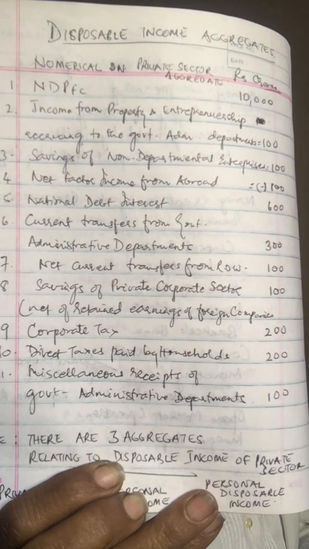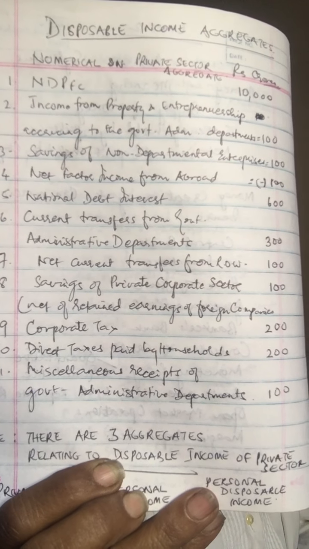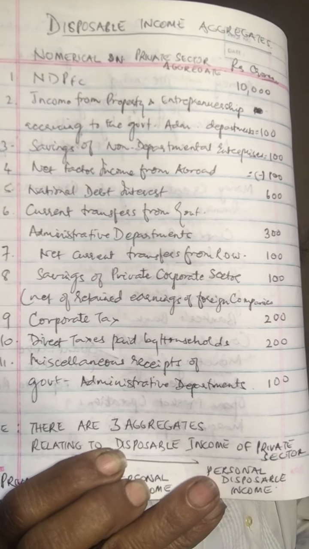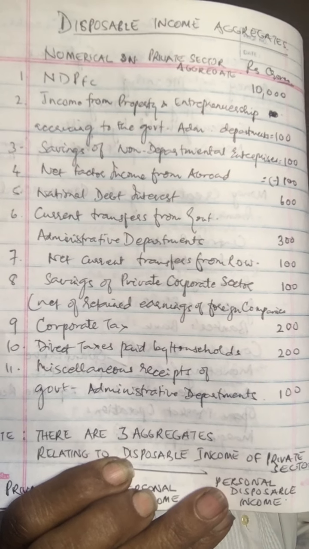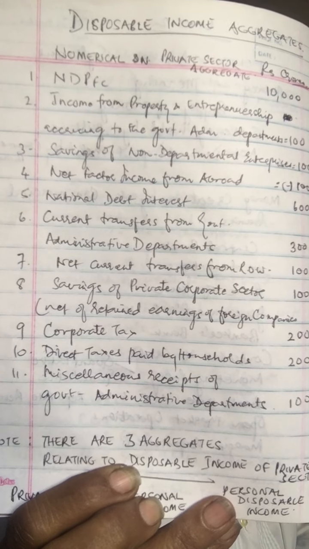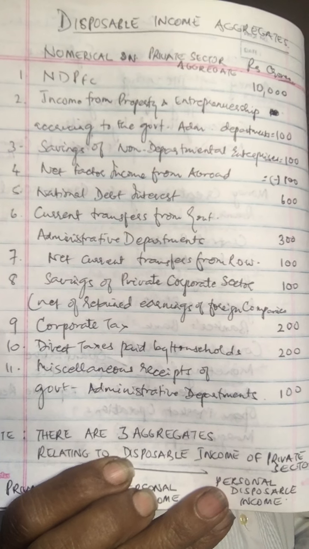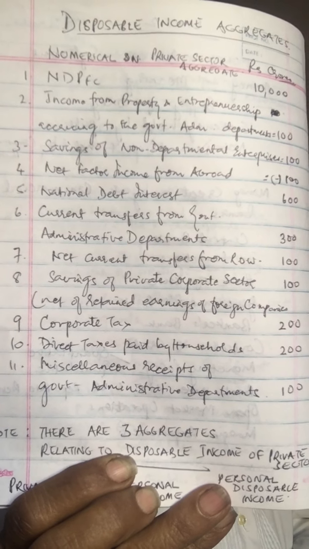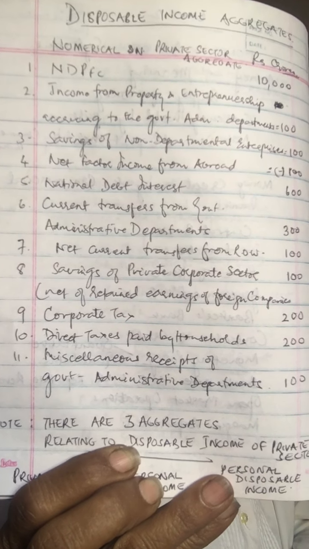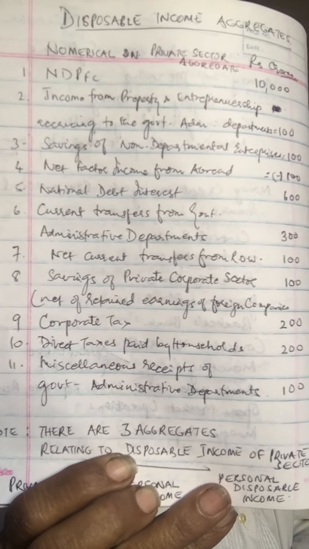Now we want to go to personal income. So in personal income, what do we do? We're going to minus all the profits. So we're going to minus what is known as 8 and 9. Out of the private income that we've got, we're going to minus savings of private corporate sector, net of retained earnings of foreign companies, and corporate tax. And what we get is personal income.